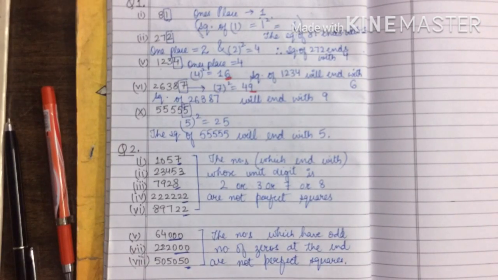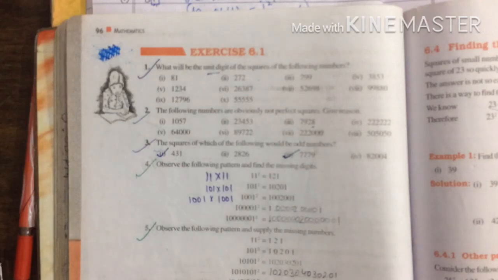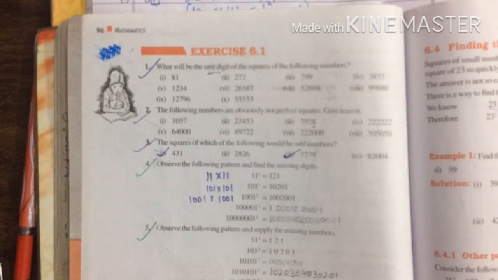Now let us look at the next question. Question number 3. The squares of which of the following numbers would be odd numbers? This is kind of a multiple choice question. Out of the numbers given, which of these will have odd numbers as its square?